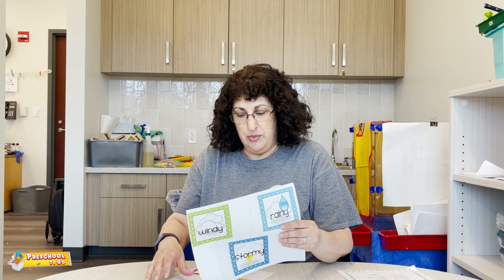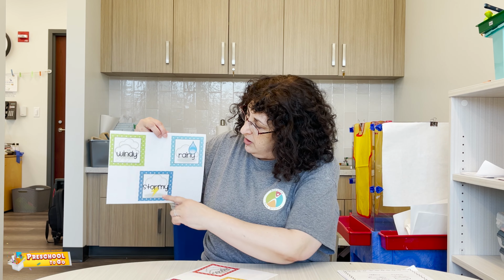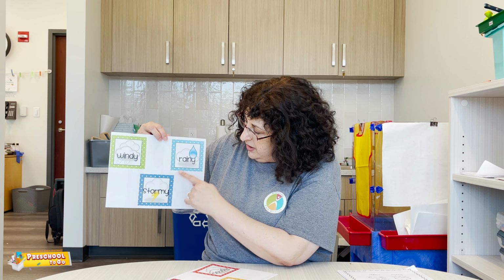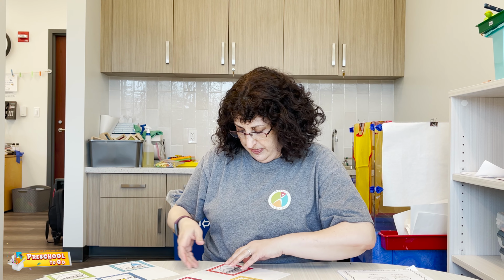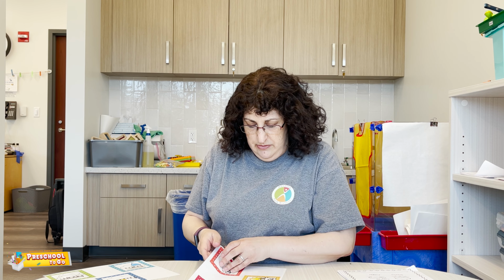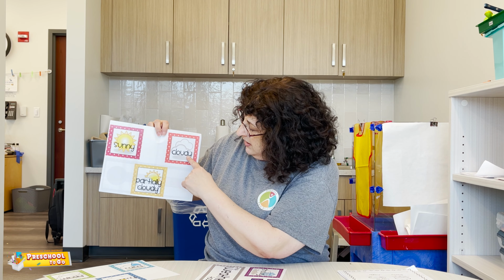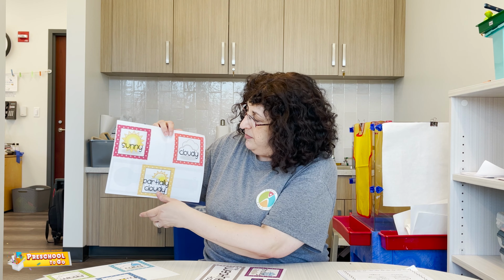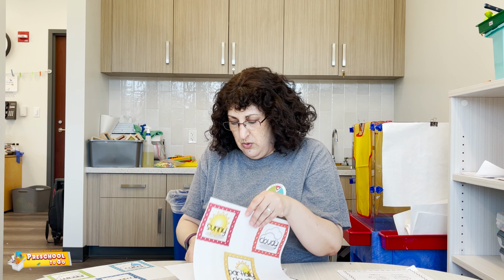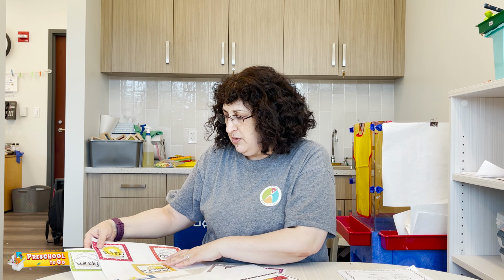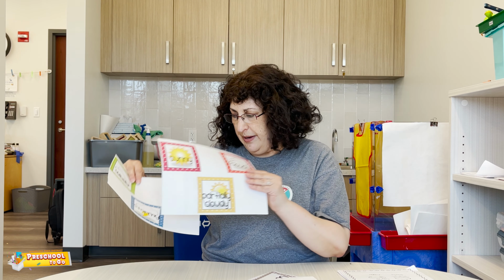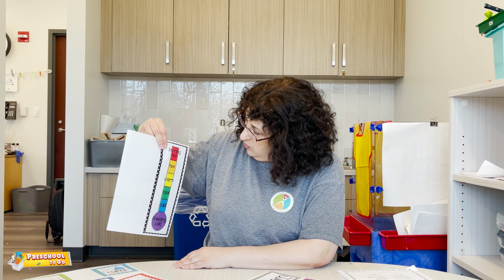So I have some activities for you to do with weather. Here at school, we have a weather chart that we look at every day. So I'm sending one home for you to do. This one is windy, rainy, stormy. We have sunny, cloudy, partly cloudy. You can cut these out with an adult's help, and you can put them on things any way you want to do that. You can get a little pocket chart. You can put it on a piece of paper, any way you want.